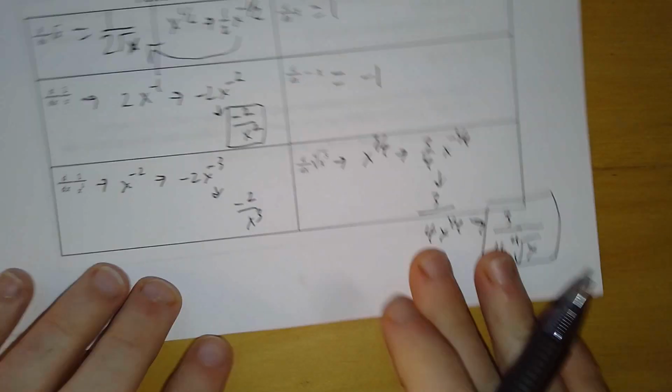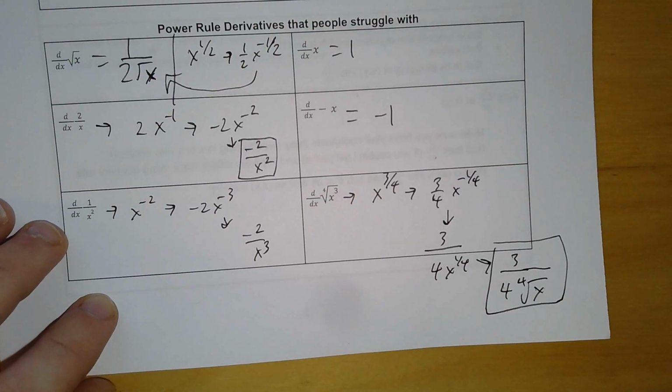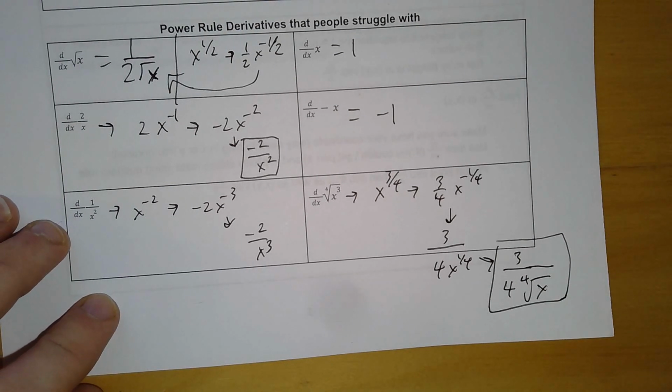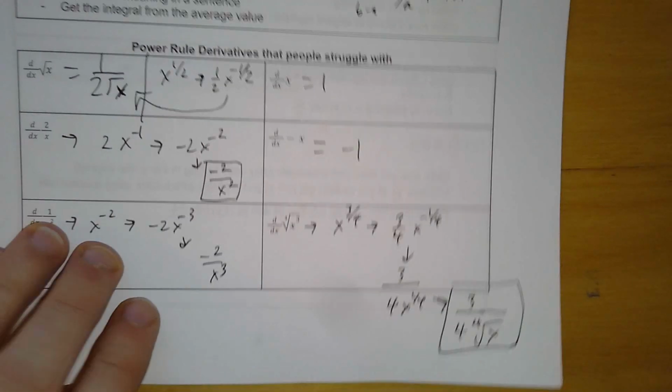Okay, so just a little bit of review, kind of a hint, guys, of some of the derivatives you might see on this test. Just make sure you're familiar with these 6, and how to get those kinds of weird power rules. All right, let's go over some FRQs.